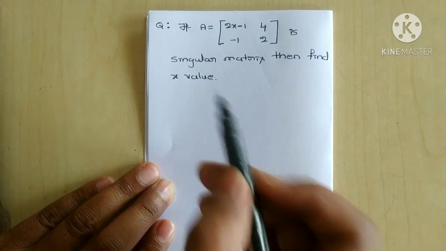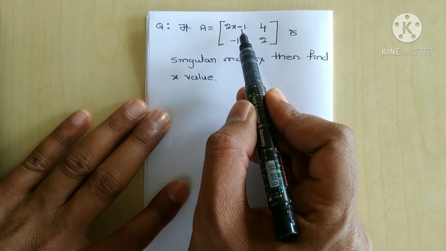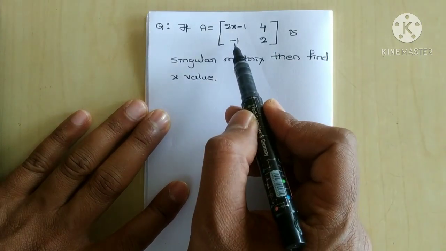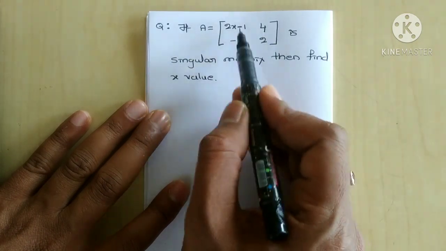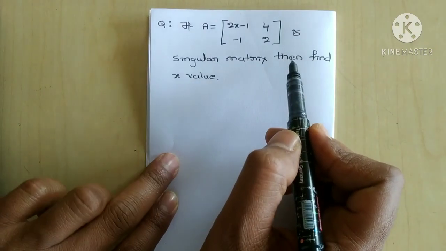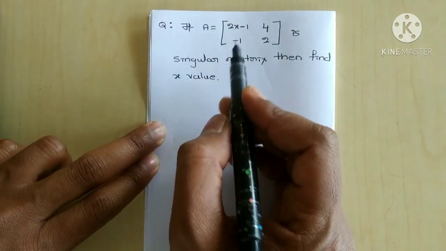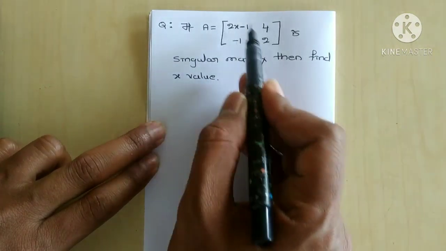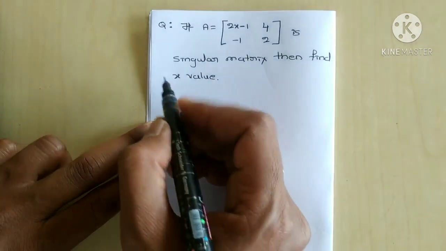Next question, if A is equal to the matrix with first element 2x minus 1, second element 4, third element minus 1, fourth element 2. So this is the matrix. Which type of matrix is it? Singular matrix. So then you need to find which value? The x value. Already they have given that A is a singular matrix. First, note the condition.